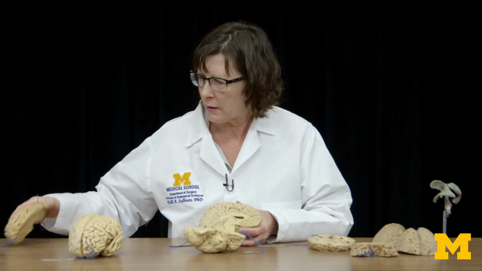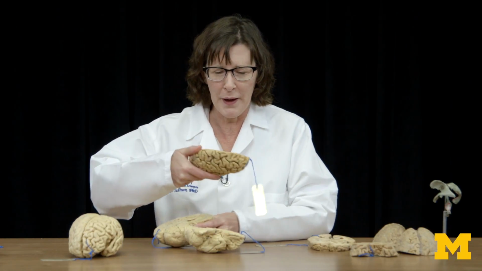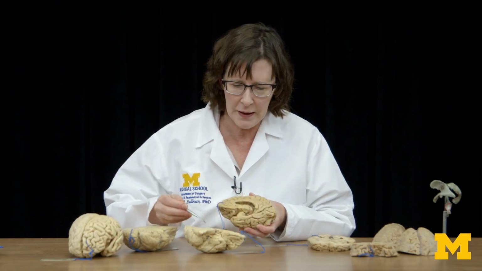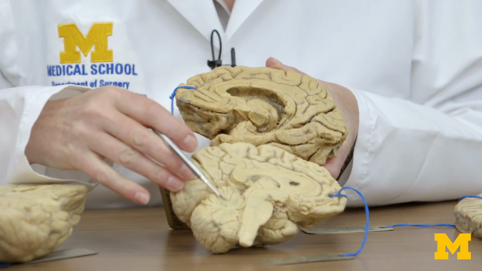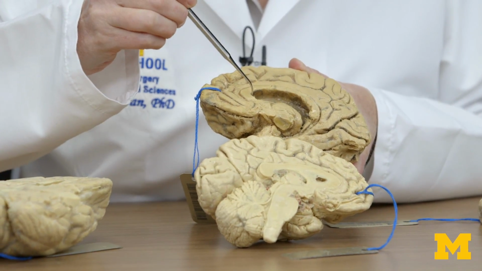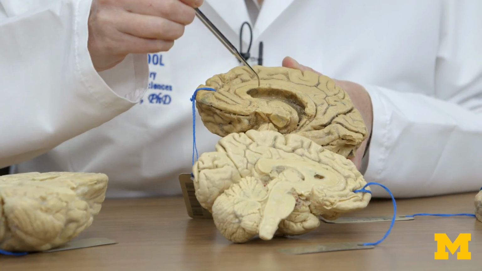Let's see. Yes, on this brain, we've dissected away some of the other structures. We've dissected away the brainstem and the cerebellum, and you can see a lot more of the extent of the lateral ventricle going deep.